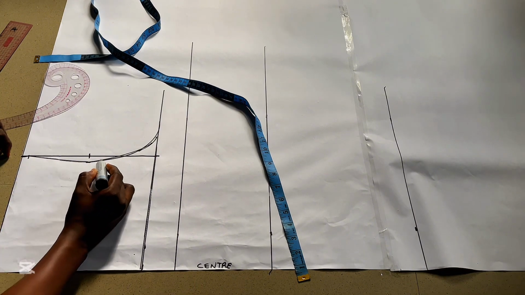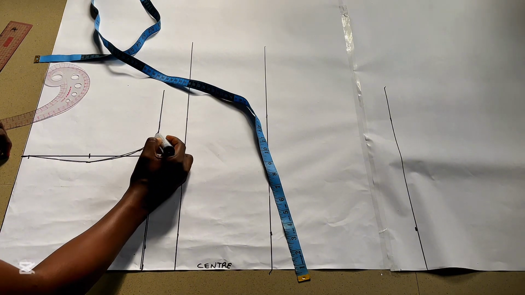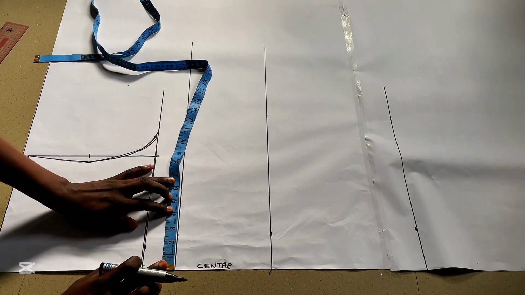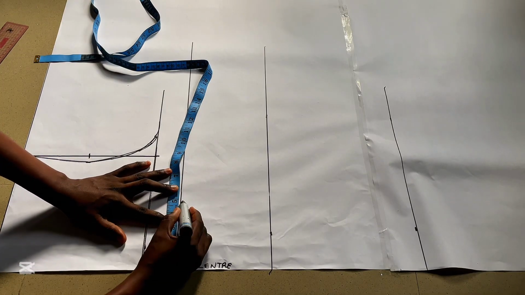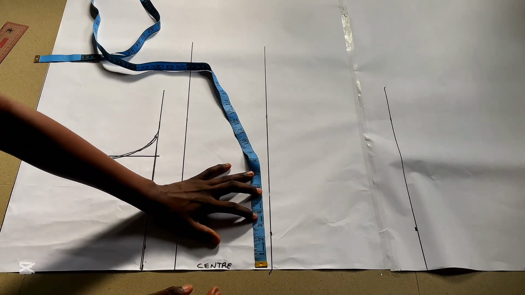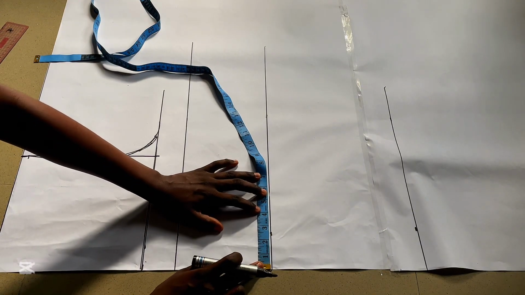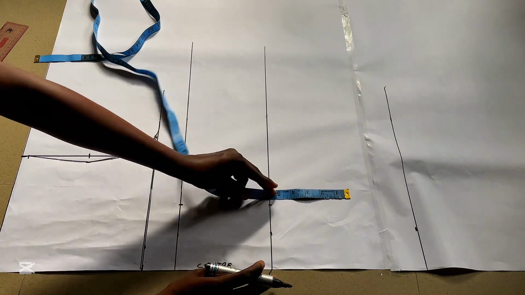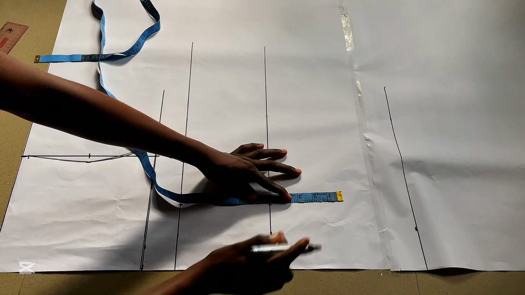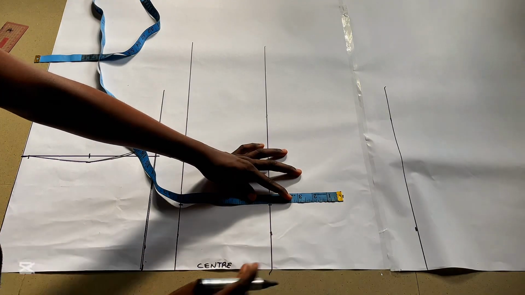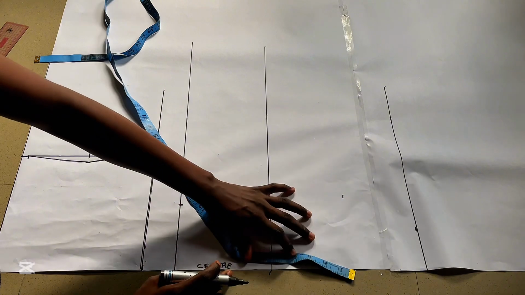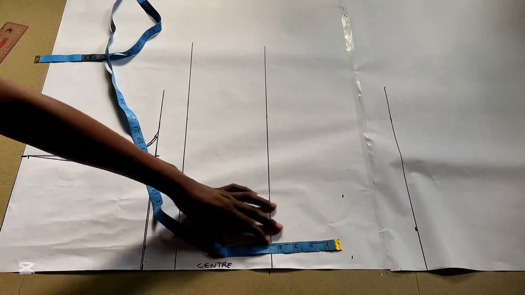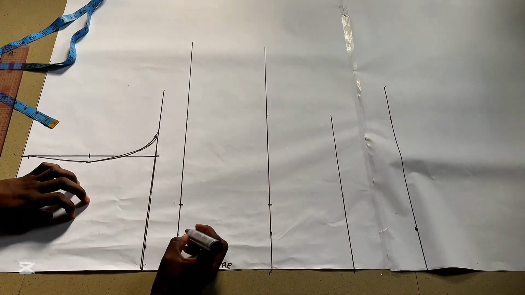So the next thing I'm going to do is to mark my darts, D-A-R-T. The darts are going to be on the bust line. You see that the bust line is 2 inches below the chest line, and it's going to be 4.5 inches. Then I will come down to the waistline, and I'm going to mark that same 4.5 inches. All right, are you following me? So the next thing is to get the dart line. The dart line is 5 inches below the waistline, right? So I'm going to mark that at 2 points and connect it with a ruler. So 5 inches below the waistline is our dart line.